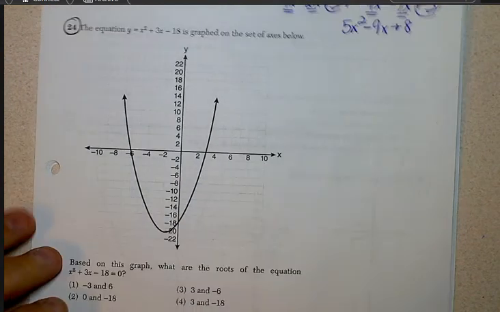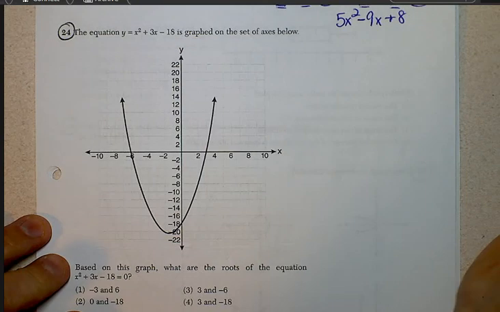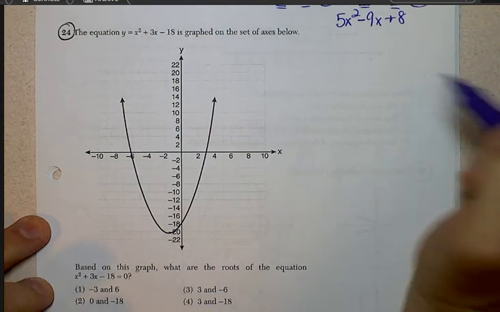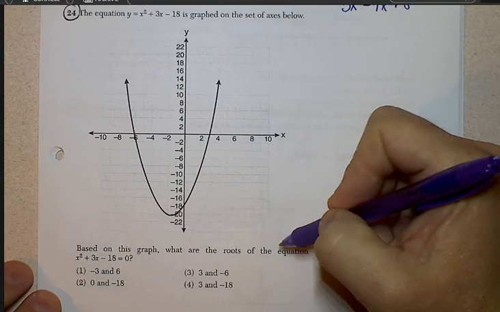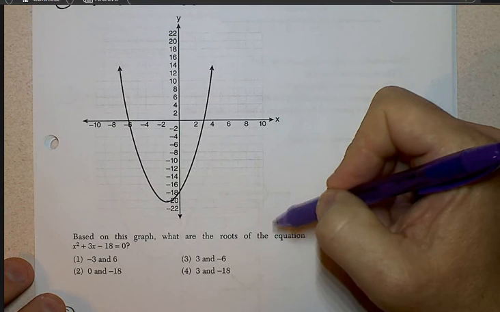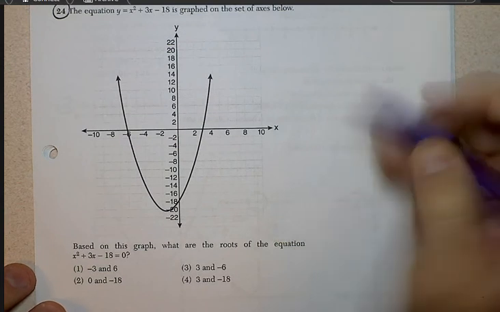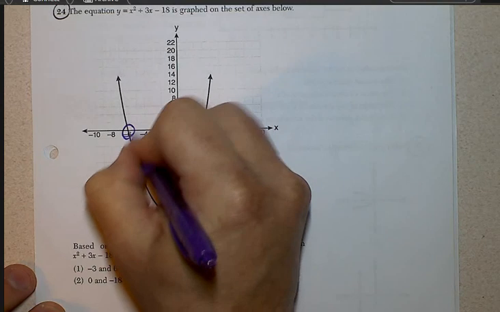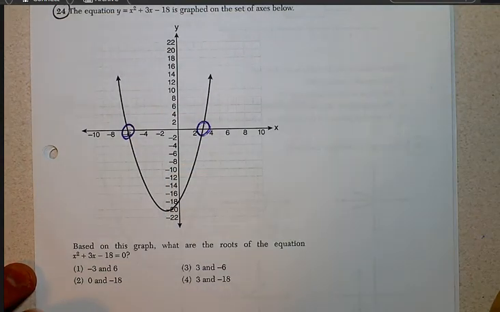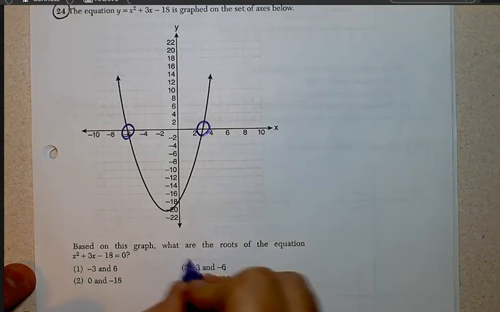Question 24. We have y equals x squared plus 3x minus 18. It's graphed, you see it here. It says based on the graph, what are the roots of the equation? All right, we talked about this before. We just did one like this a couple minutes ago. When you're looking for roots of the equation, you're looking for where the graph crosses the x-axis. So we see it here, and we see it here. So that's going to be at x equals negative 6 and x equals 3. Okay?